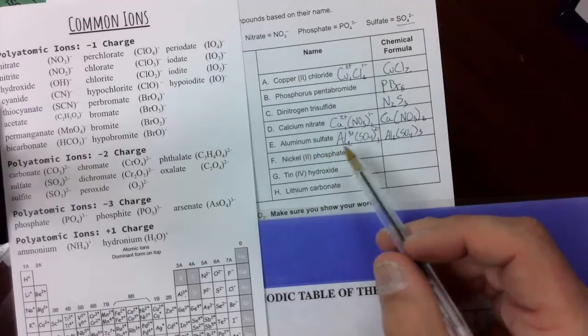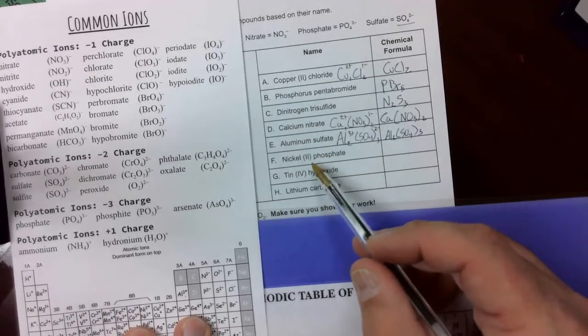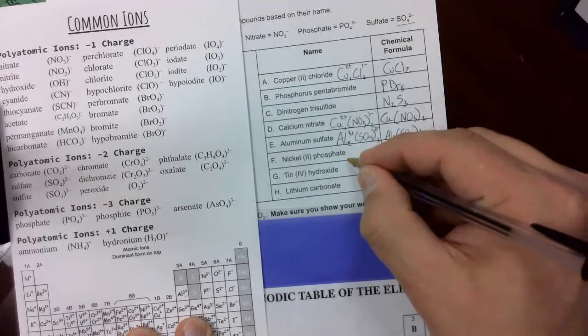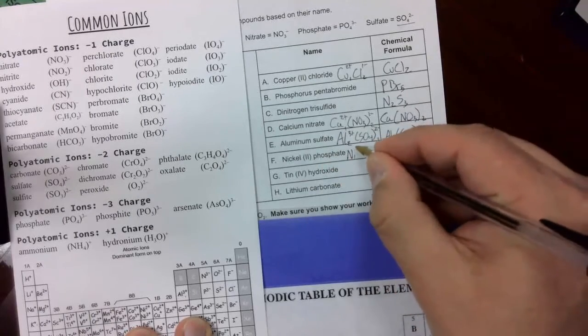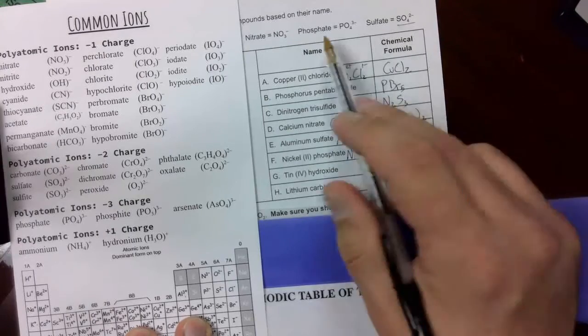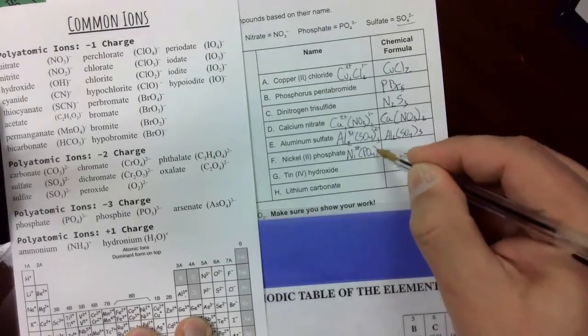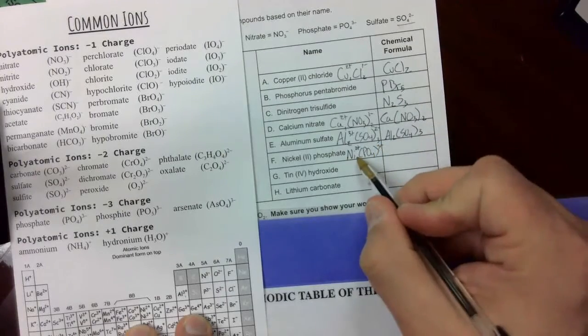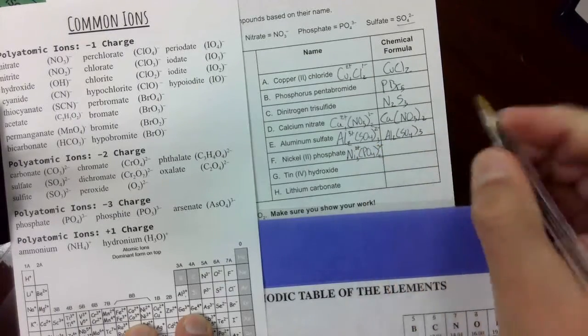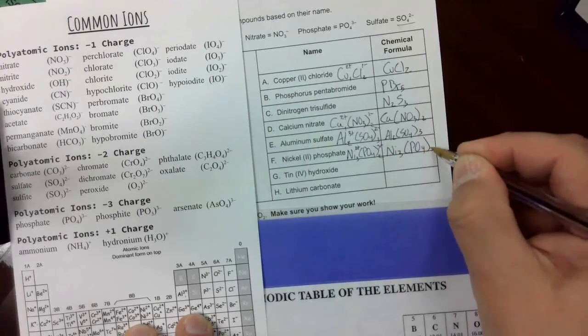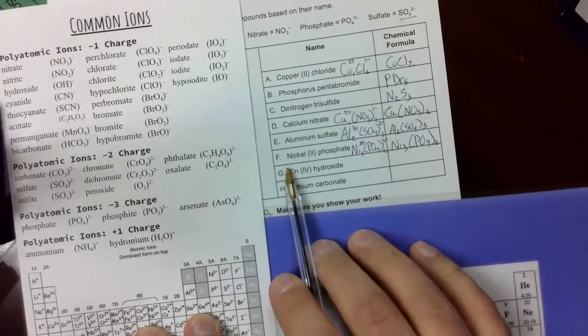Nickel(II) phosphate. Now we're going to combine here a transition metal and ATE, and that means we're doing a polyatomic ion. So nickel is Ni, II means 2 plus. Phosphate is right there, PO4, 3 negative, in parentheses. Swap and drop, the 3 comes down on nickel, the 2 goes outside the parentheses. We get Ni3(PO4)2. Right, 2 more to go.